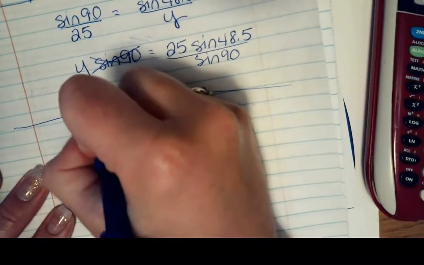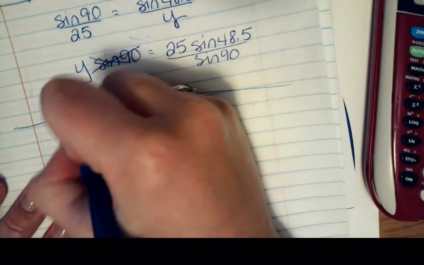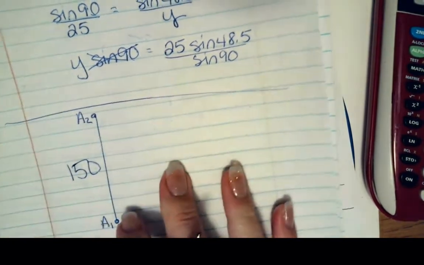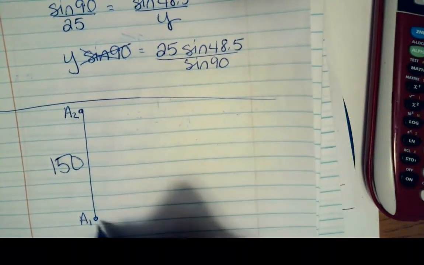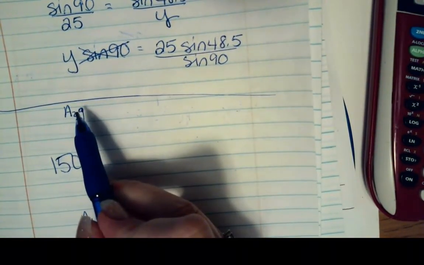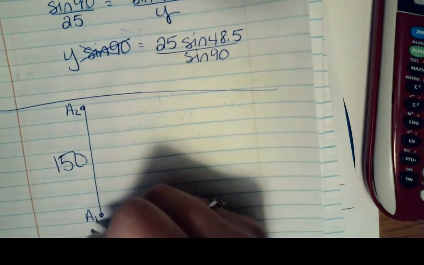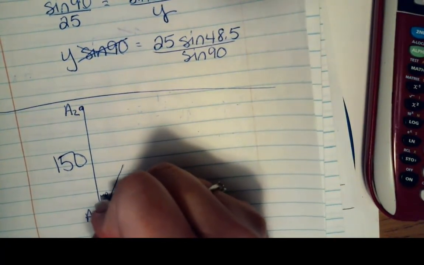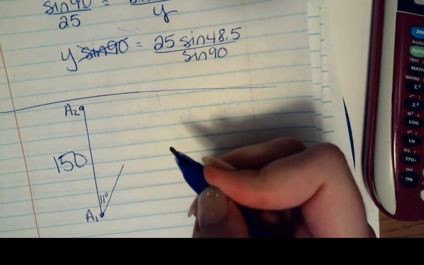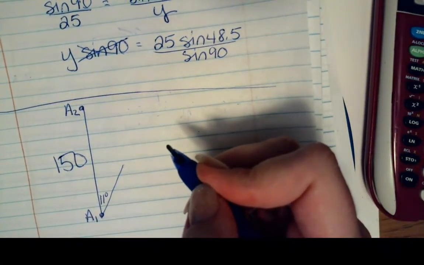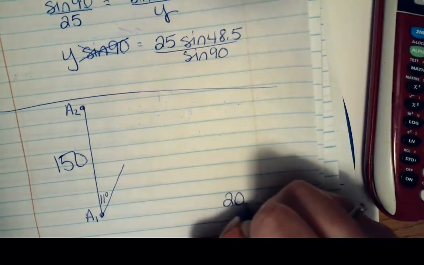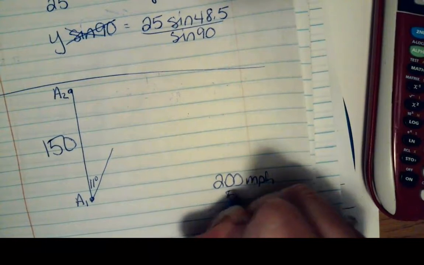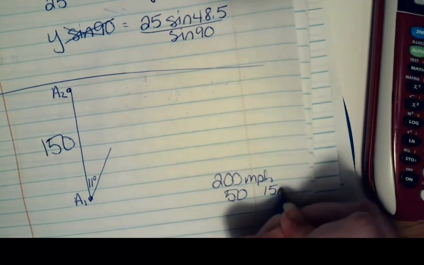All right, two airports are 150 miles apart. So here is an airport, and here is an airport. So this is airport 2, and this is airport 1, and they are 150 miles apart. Flying from one airport to another, the pilot sets a heading that's 11 degrees off course. So this is going to be 11 degrees right here, off course. After 15 minutes, the pilot corrects the error. If the average speed of the airplane is 200 miles per hour, so if he goes 200 miles in 1 hour, then he goes 50 miles in 15 minutes.